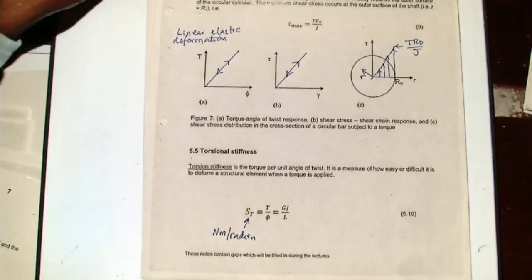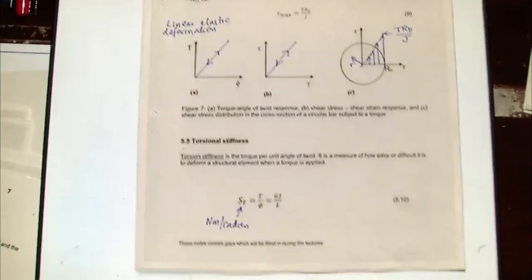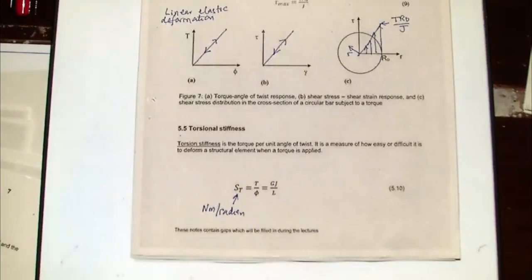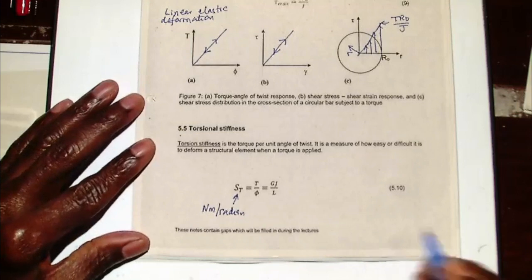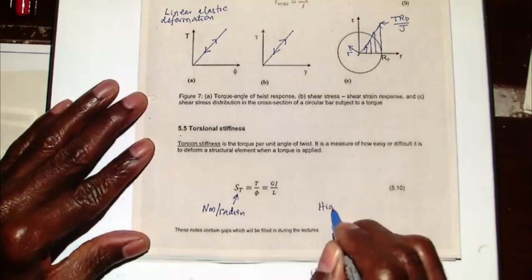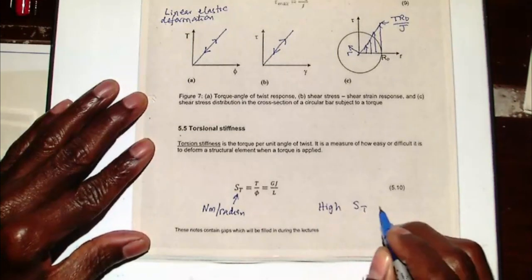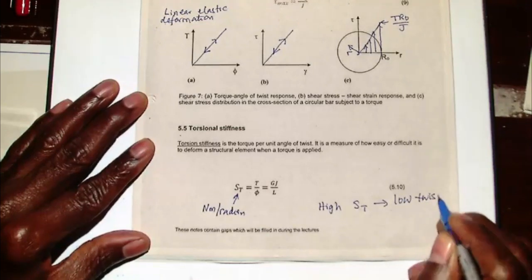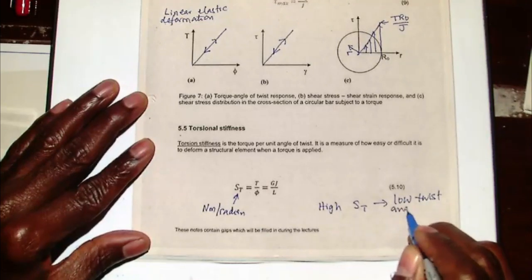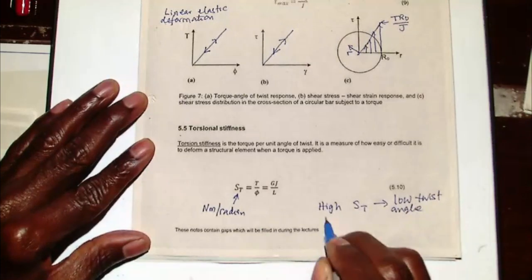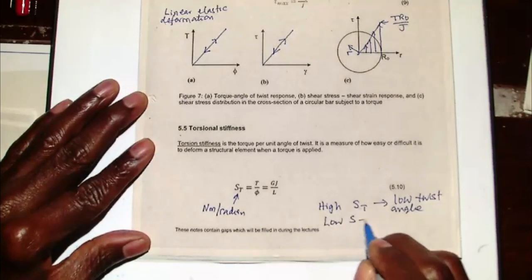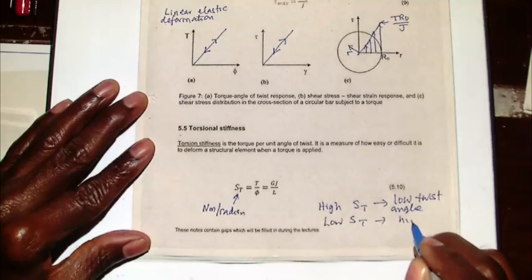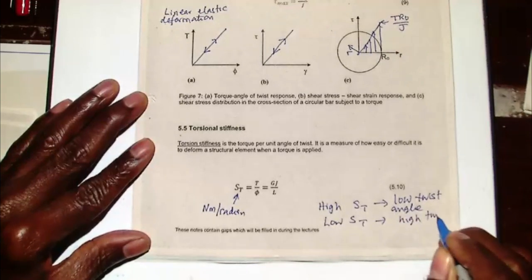We've already discussed stiffness before. High torsional stiffness means low twist angle, and low torsional stiffness means high twist angle.